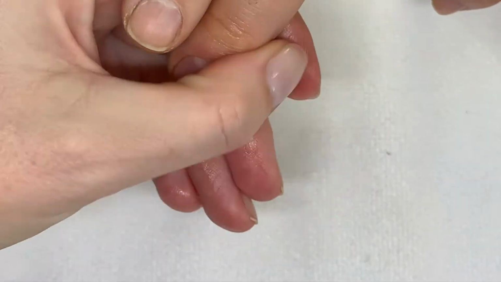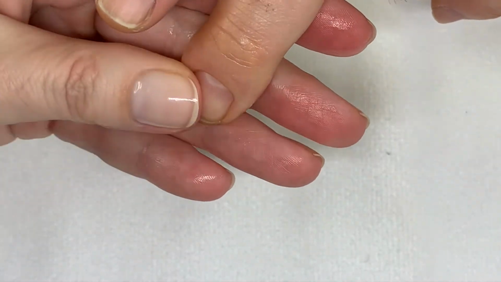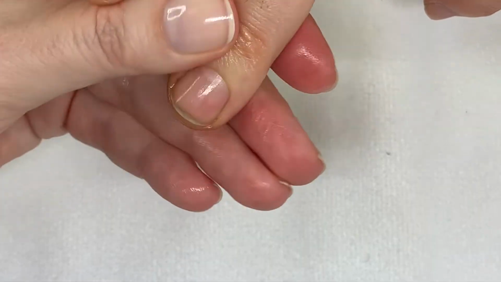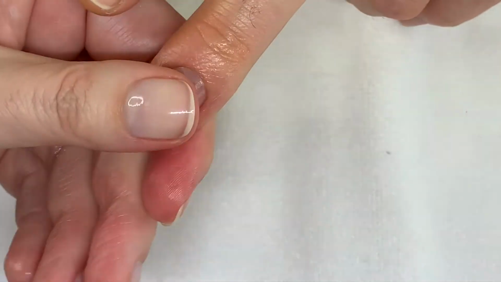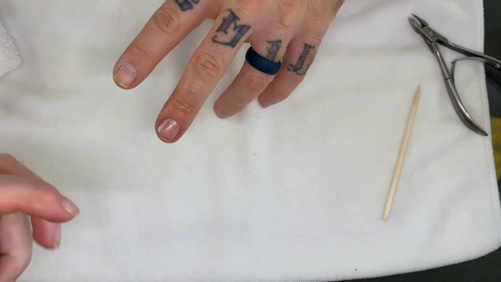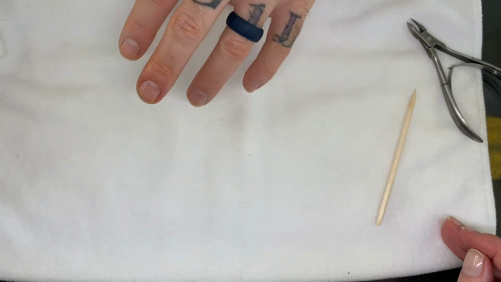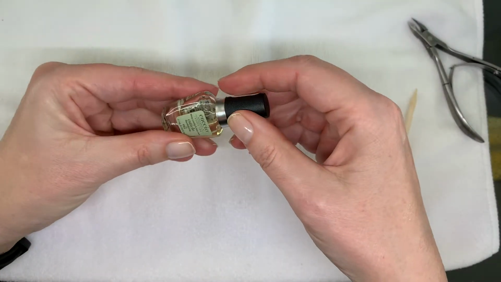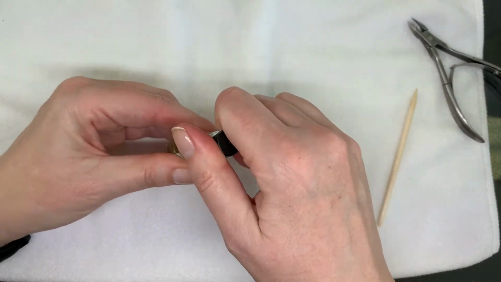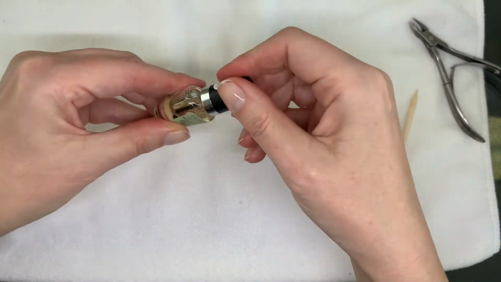And I tell clients to use oil literally after every time they wash their hands. After every time they wash their hands, because you know what, you're washing it off, right? So I'm going to show you very quickly how much of the oil I personally use. So in the salon, I don't use brushes because it's a little unhygienic. So I always use a dropper, but at home, I prefer to use these little oils.